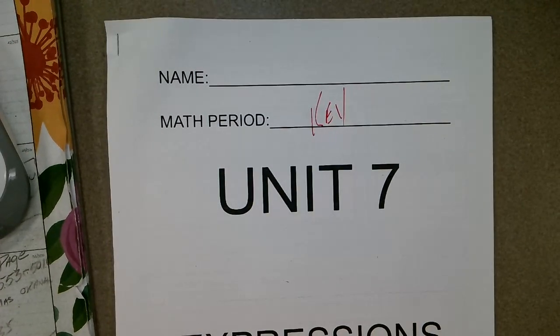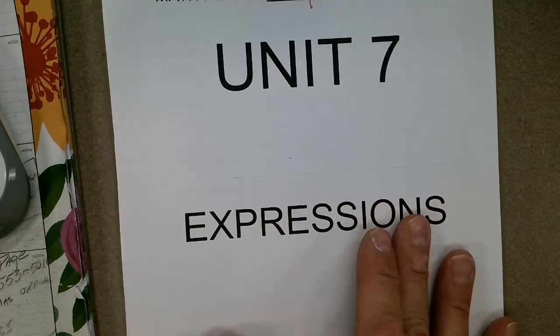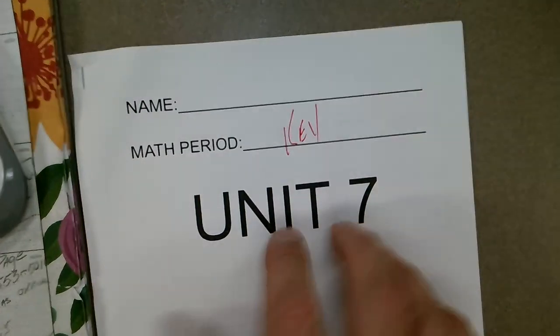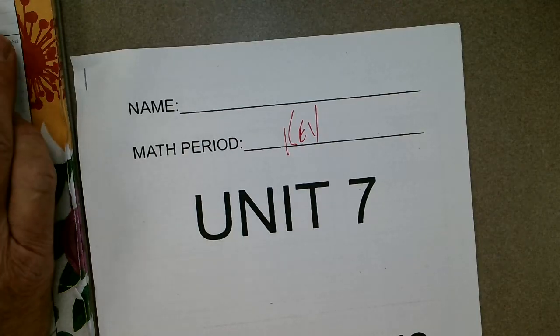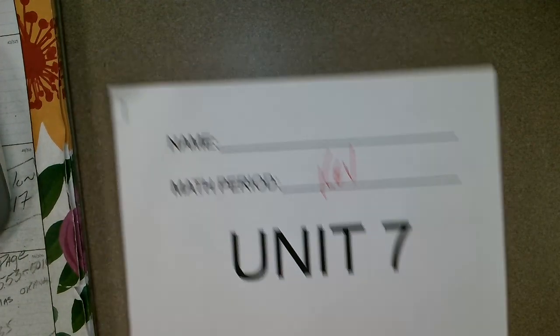Okay, Team Impact, it is January 2nd. We're getting started on our new packet. It is the Expressions packet, Unit 7. You can find this in the Schoology. You can find it in today's homework, Tuesday the 2nd. We're going to go ahead and get started. Hope you had a great year. But it's time to get back to work, people. Let's flip it over, and here we go.